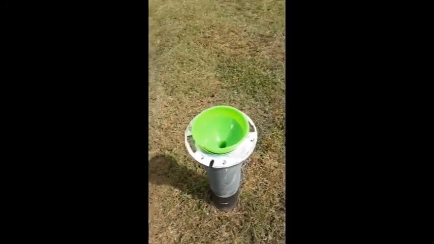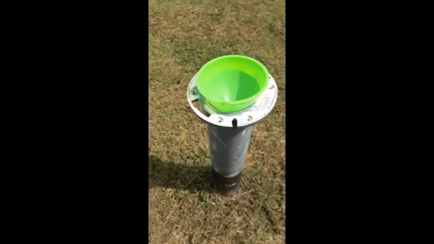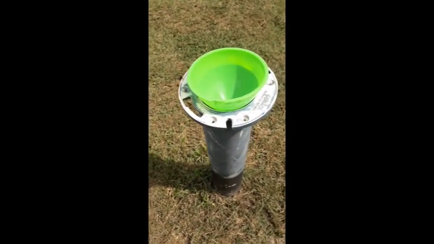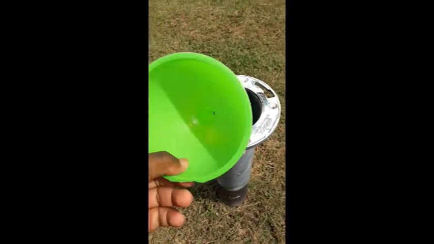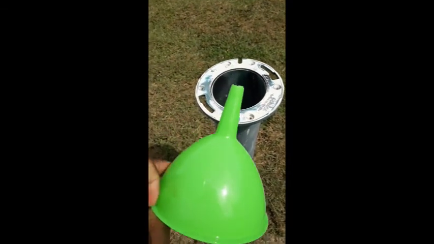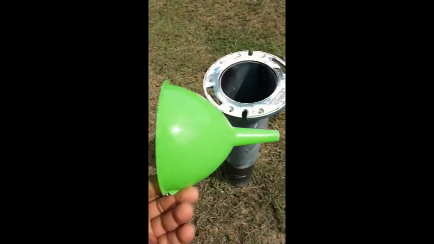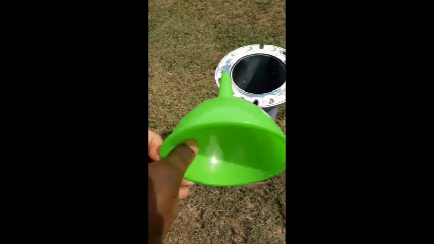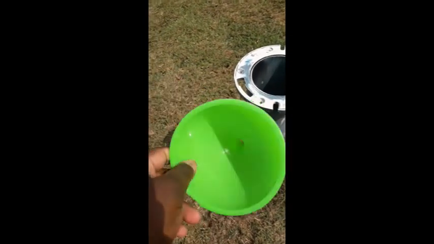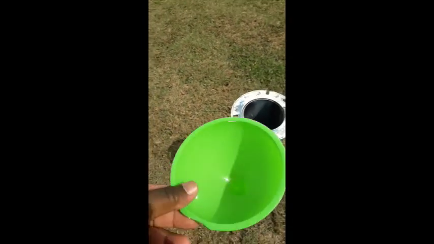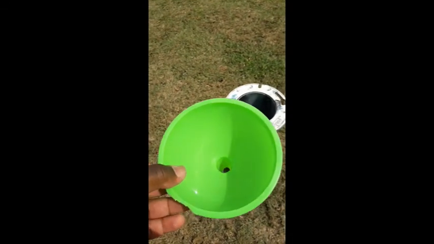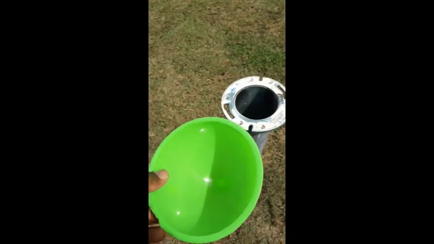So the first component that makes up the rain gauge, as you can see, is this thing here. And this is known as a funnel. It's very simple. You might find it in your home, or daddy might have one in his car. So the first thing is called a funnel.